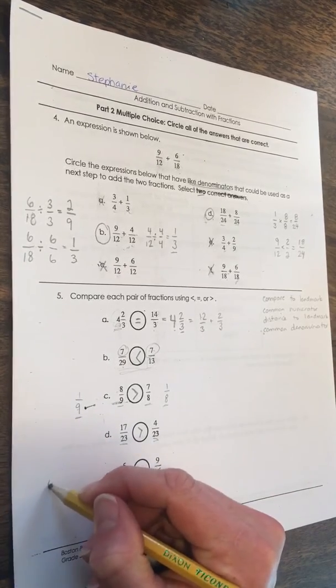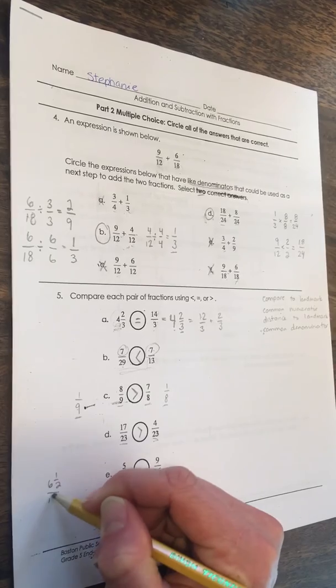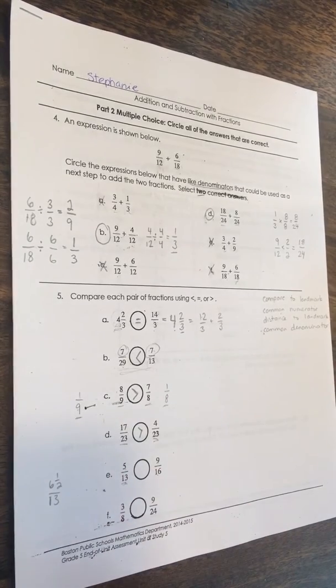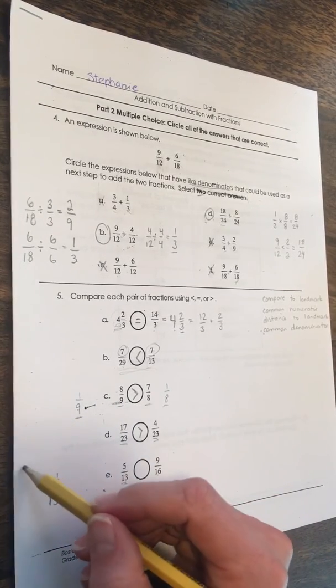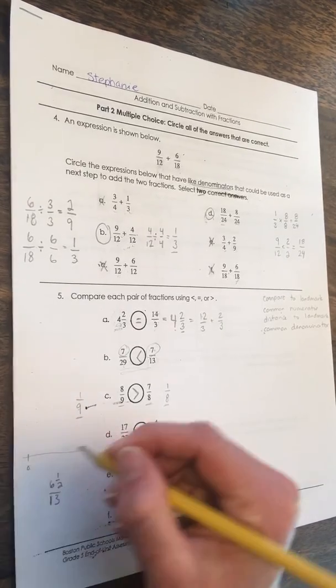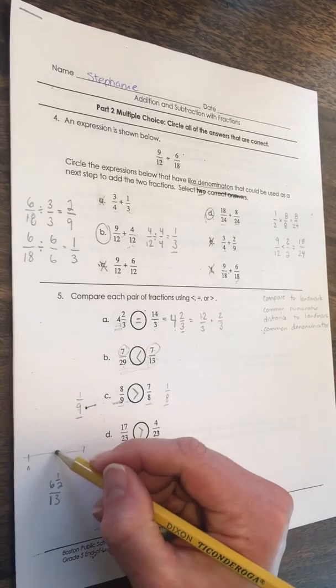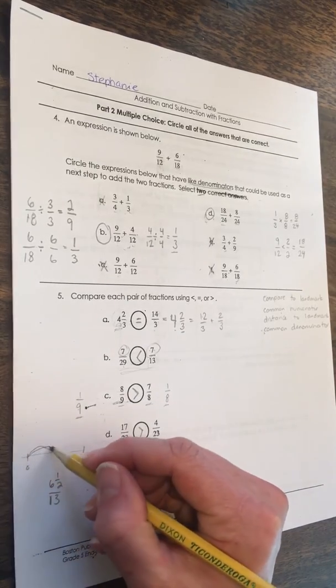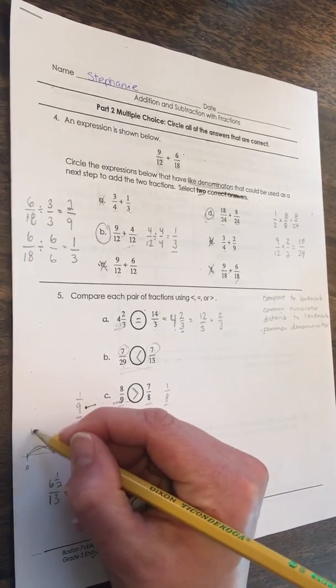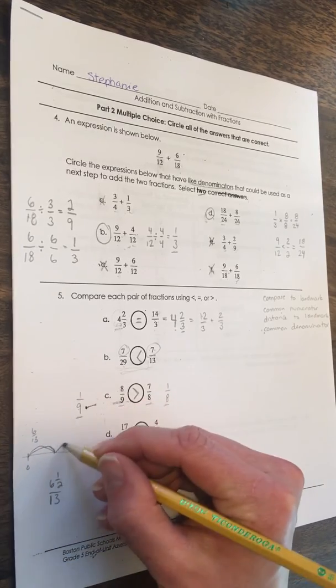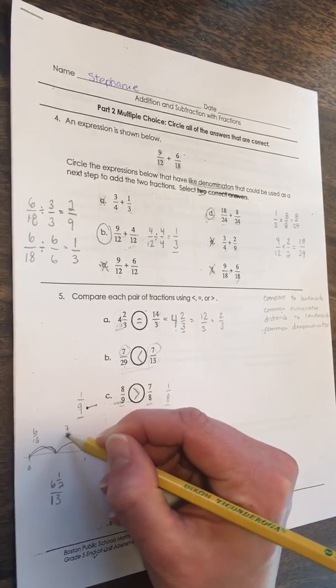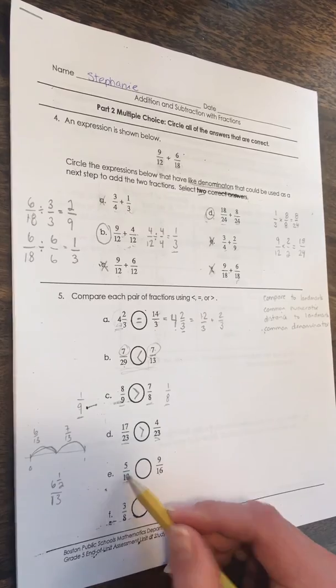It would be 6.5 13ths would be the half. Or we could think that if I have on my number line 0 and 1 whole, 6/13 would be kind of the smaller piece, and 7/13 would be the slightly bigger piece. Either way, 5/13 is less than a half.